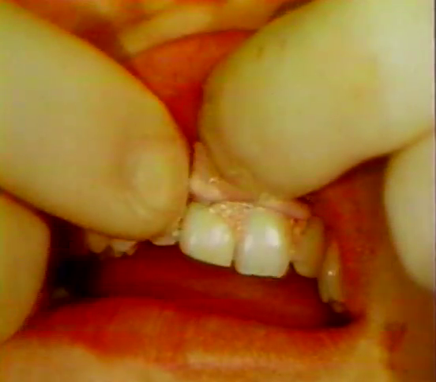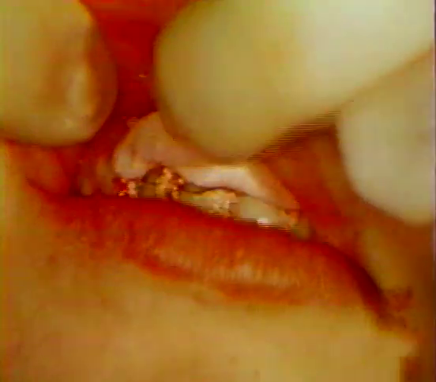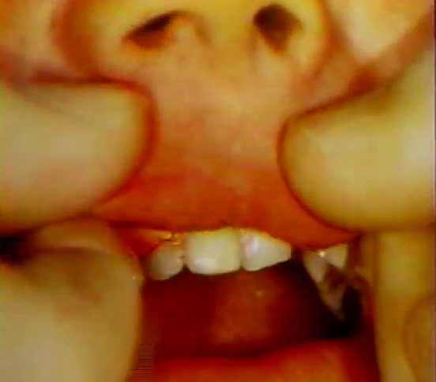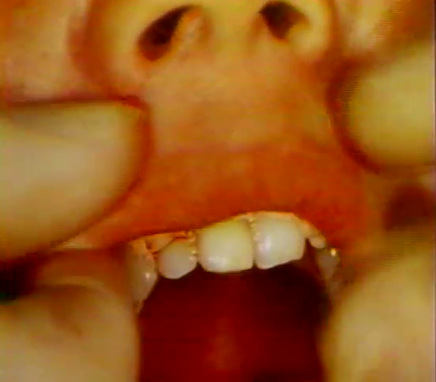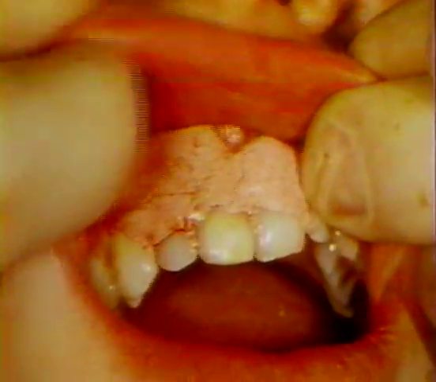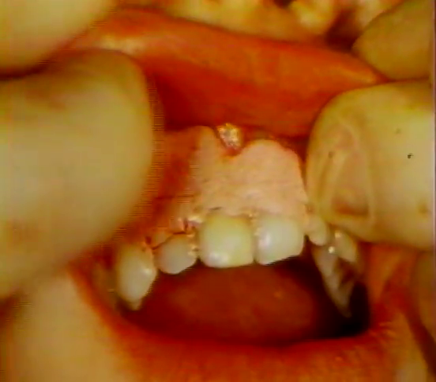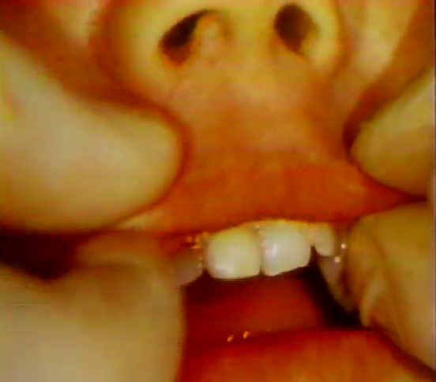A surgical dressing is placed over the entire area of surgery and extended to the neighboring teeth. The patient's lip is used to mold the dressing. The dressing must not interfere with the mucobuccal fold and labial frenum.